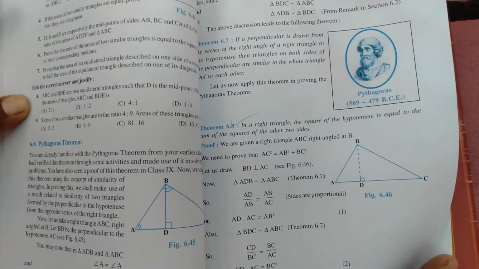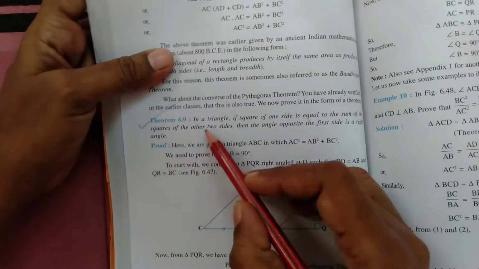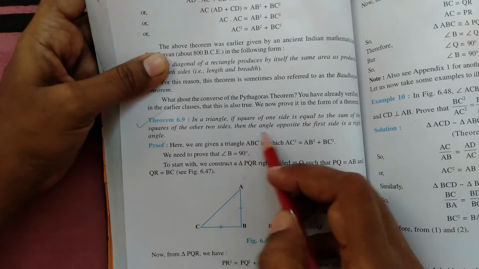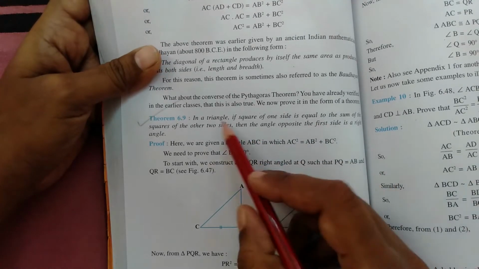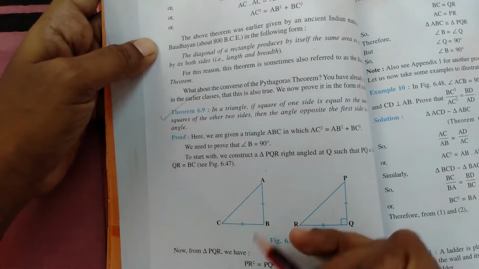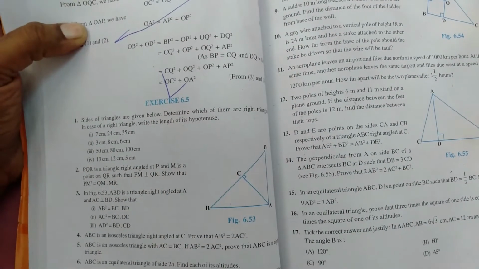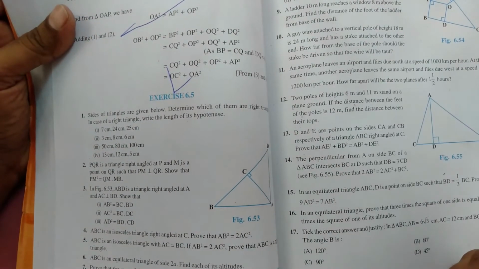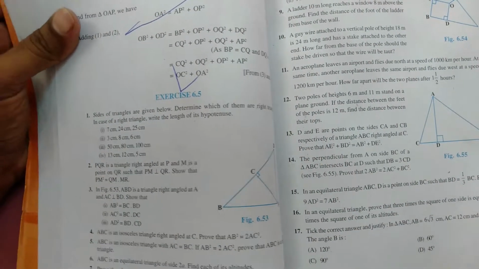And in the same way, here theorem number 6.9. I think it is the inverse of Pythagoras theorem. So this is not there for your exam. You have Pythagoras theorem, but the inverse of Pythagoras theorem is omitted. So the problems related to the inverse of Pythagoras theorem from exercise number 6.5, you will have to choose from. We can do that while doing the exercise, and then we can ignore it.